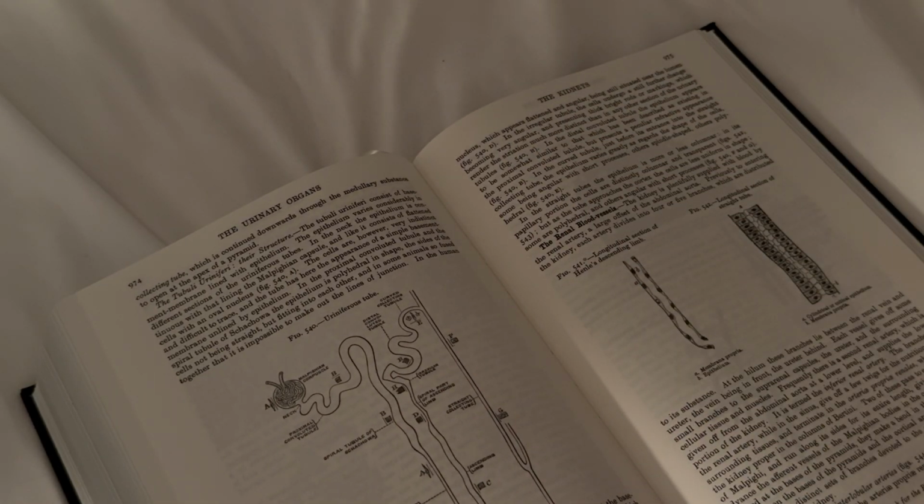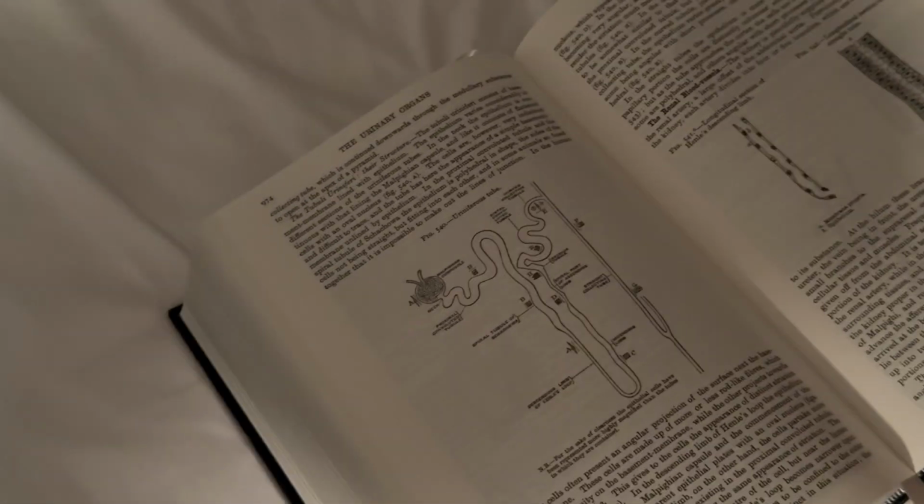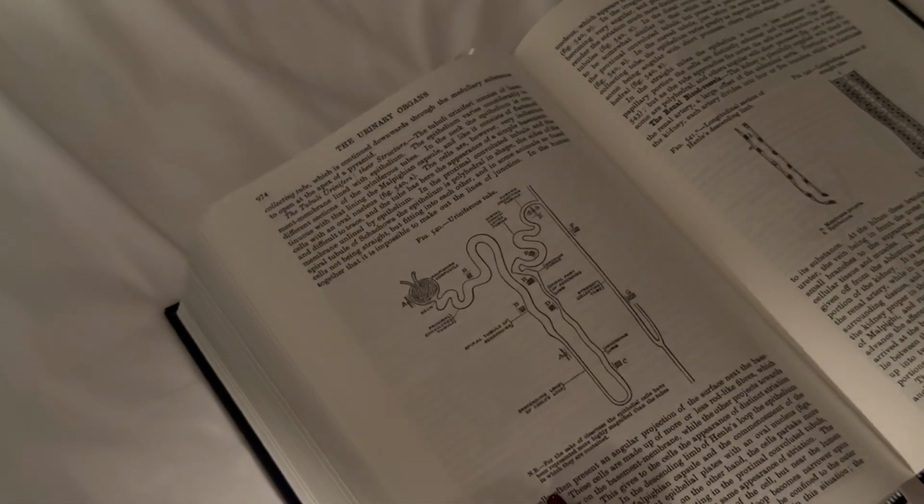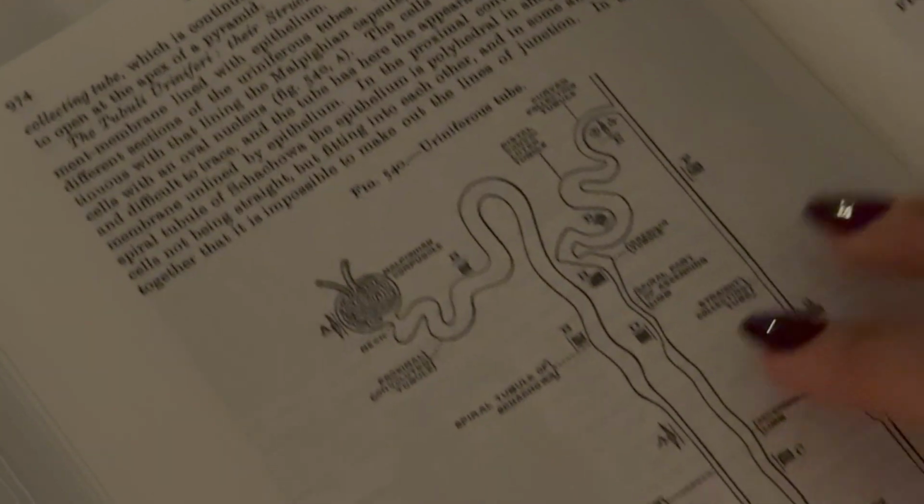Okay, alright, let's just take a look at this diagram here. Let's take a look.